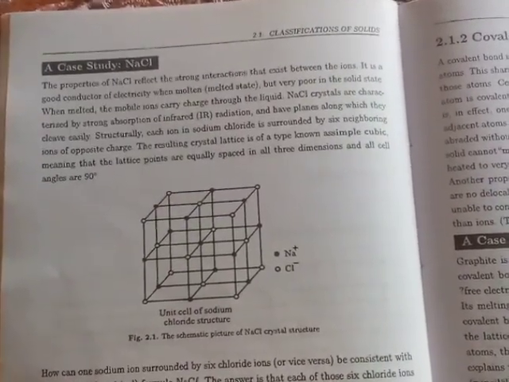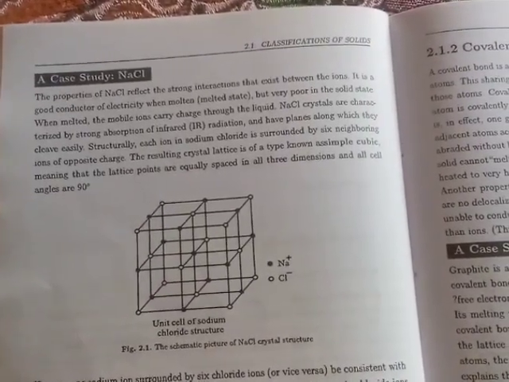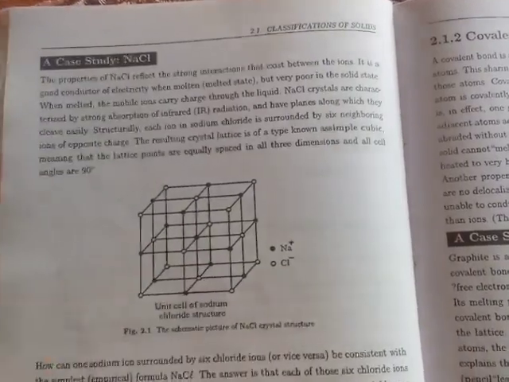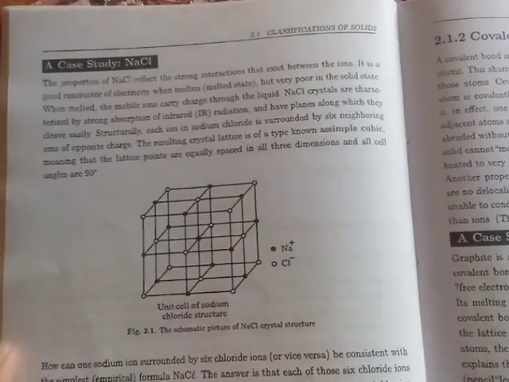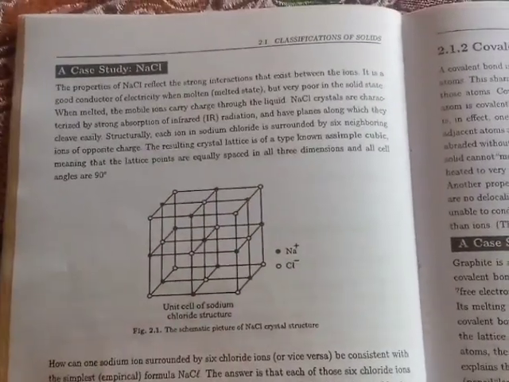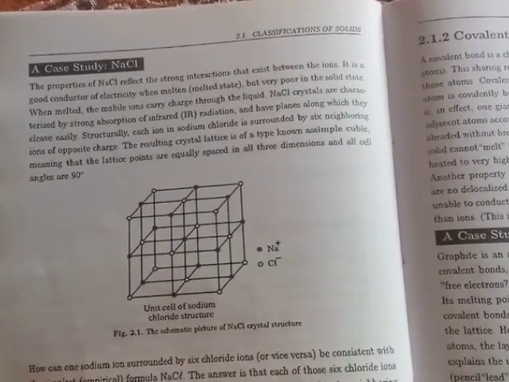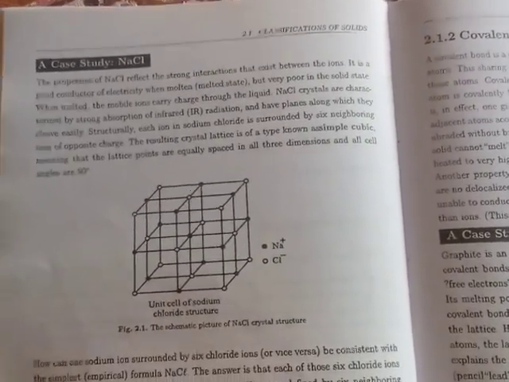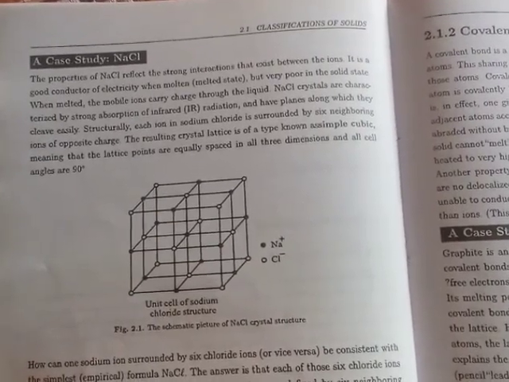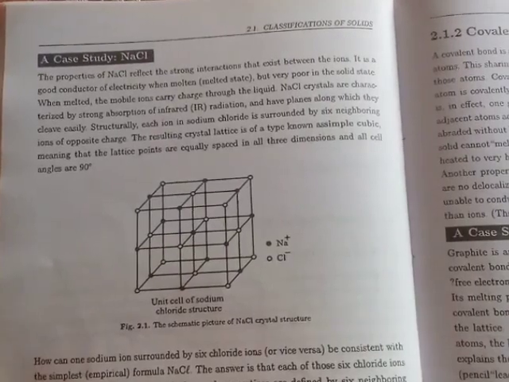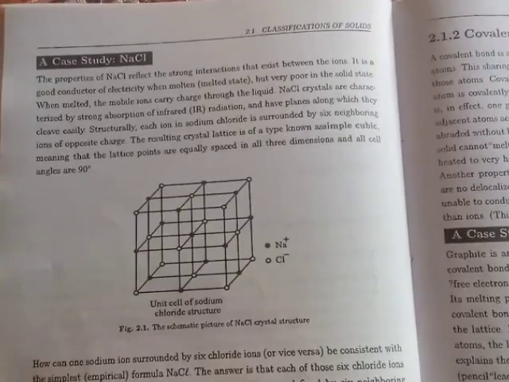It is a good conductor of electricity in the molten state, but very poor in the solid state. When melted, the mobile ions carry charge through the liquid. NaCl crystals are characterized by strong absorption of infrared radiation and have planes along which they cleave easily. Structurally, each ion in sodium chloride is surrounded by 6 neighboring ions of opposite charge.